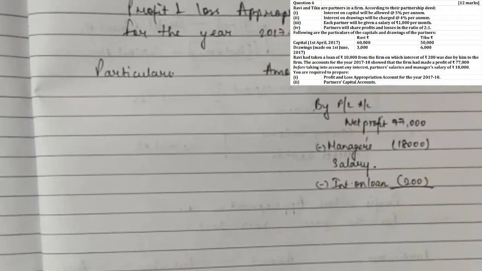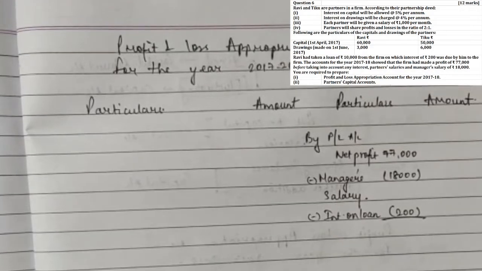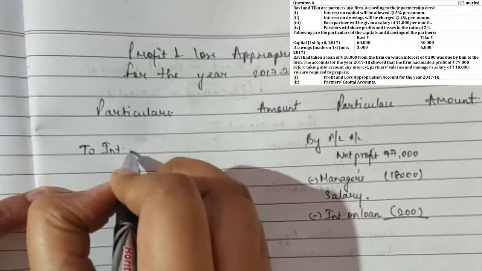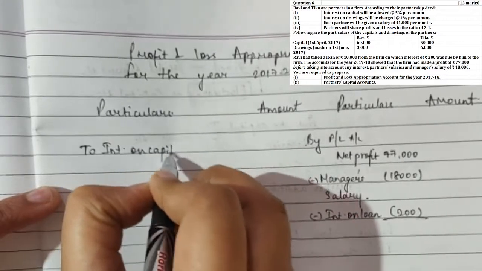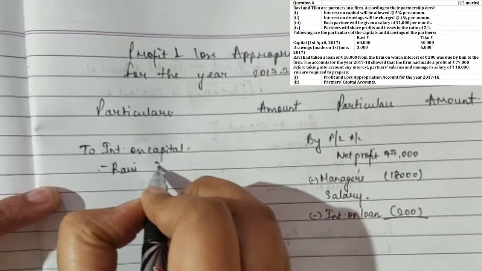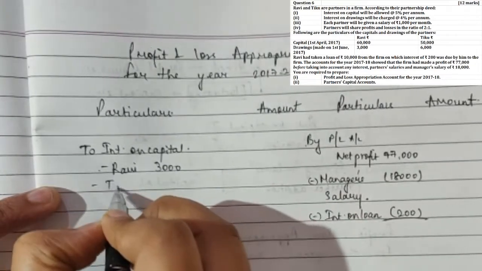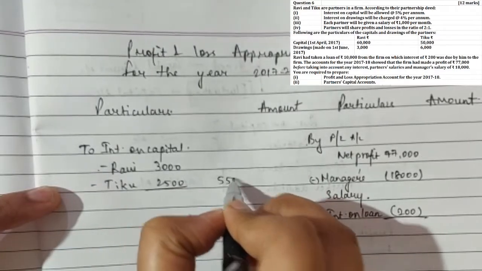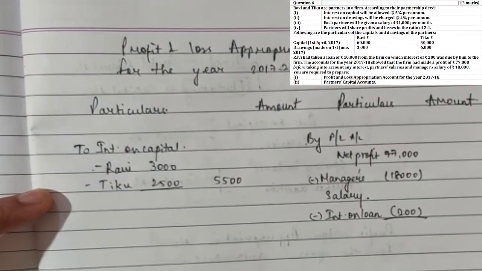Similarly, we are going to make the entries in the P&L appropriation account as well. So, to interest on capital, Ravi is 3,000 rupees and Tiku is 2,500 rupees, giving us a total of 5,500 rupees.